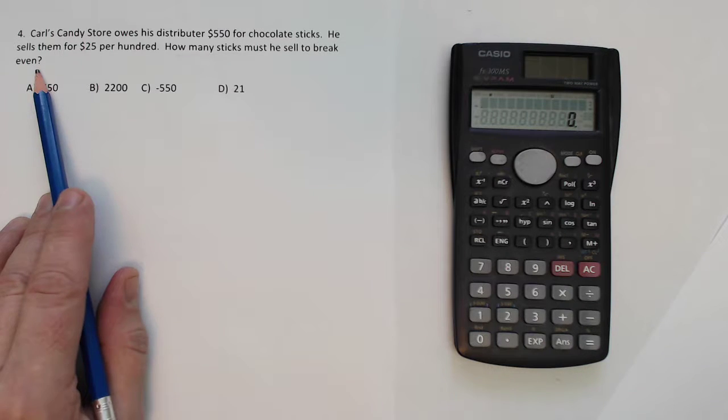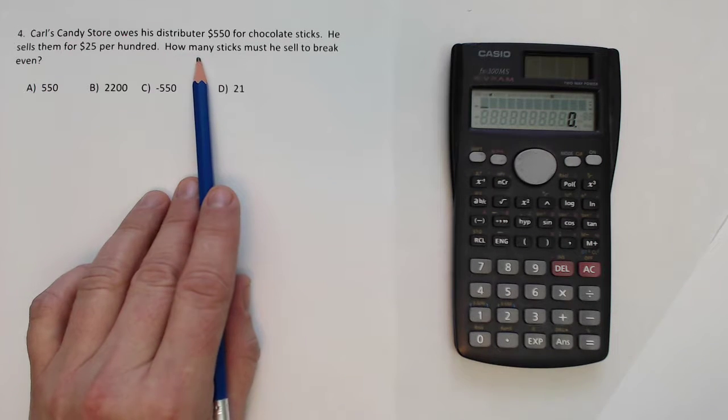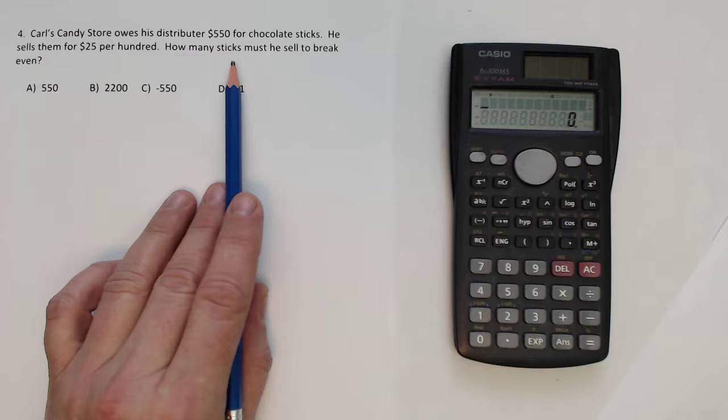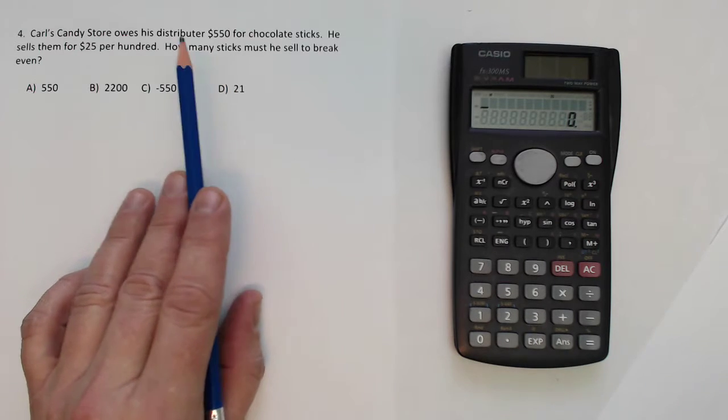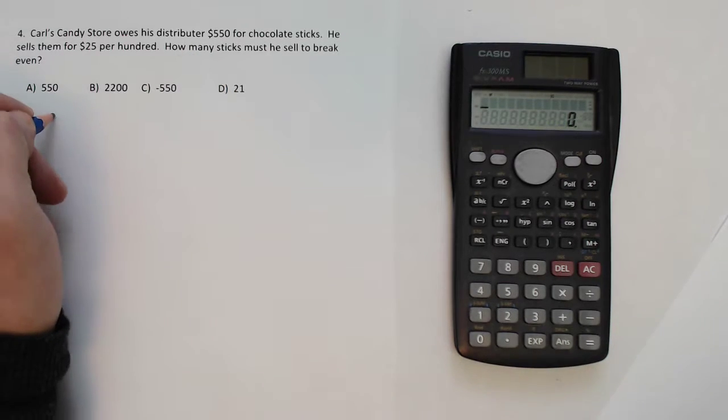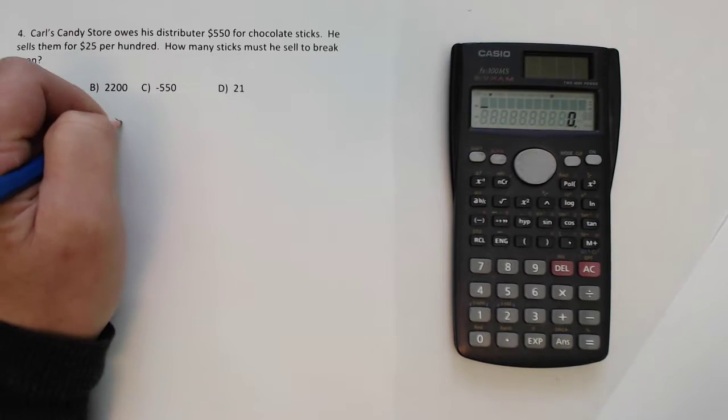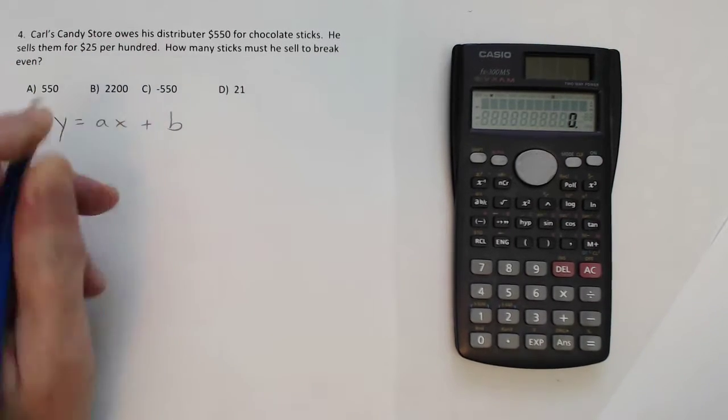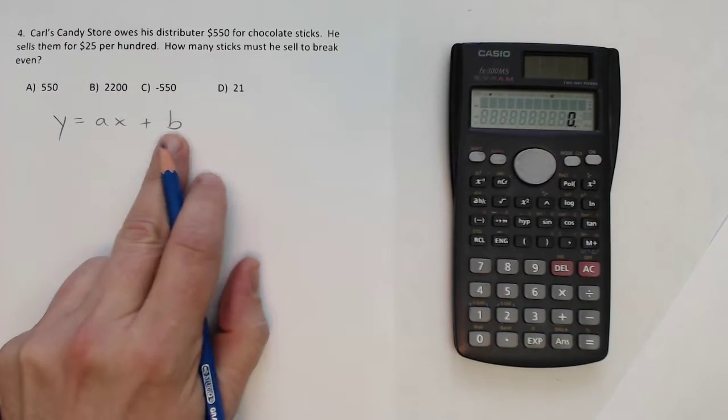So let's start off with the basics, which is before we can answer any kind of question about how many sticks you got to sell and what that means, we need a rule. And that rule is always going to be in y is equal to ax plus b form. And so we need a rate of change and we need an initial value.